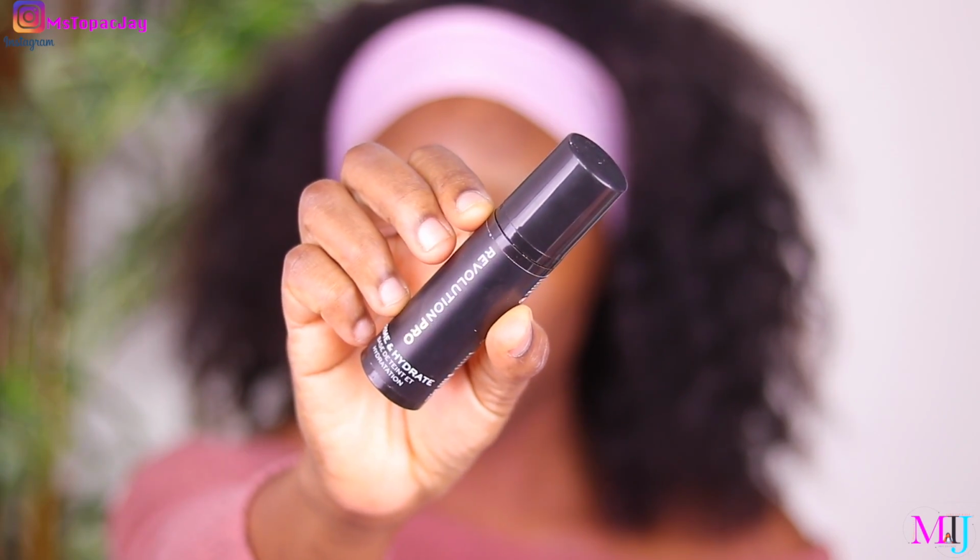They don't have a particular primer that they're suggesting. Most of these blogs put a link to makeup products. This one didn't, so let's just go in with primer. I'm going to use a hydrating primer today. I'm going to be using the Revolution Pro Primer and Hydrate primer.